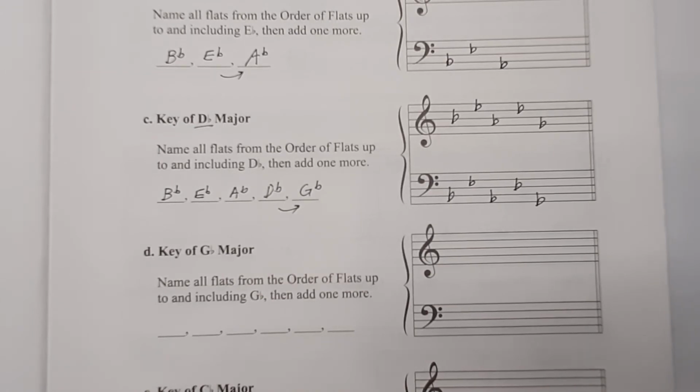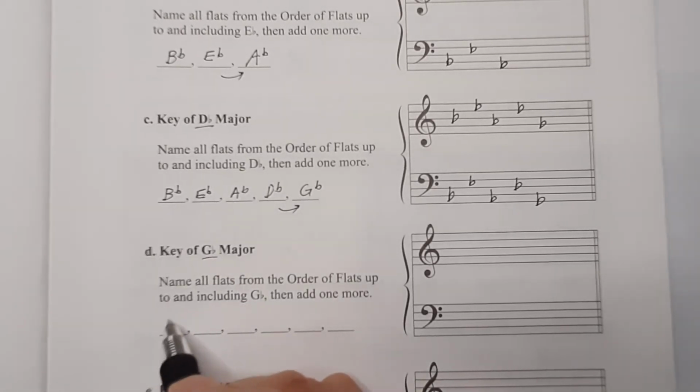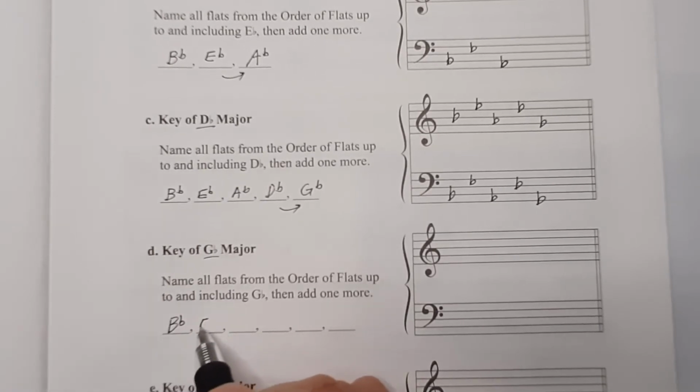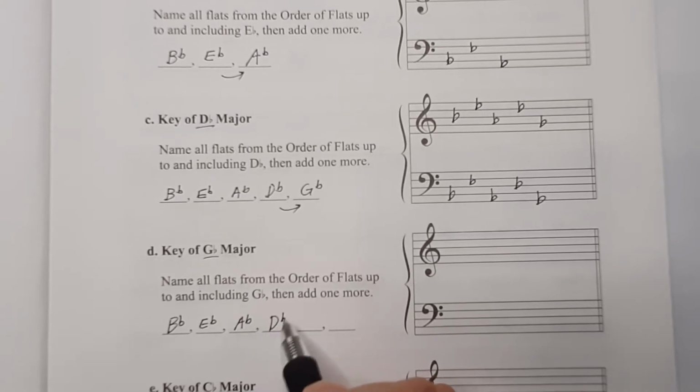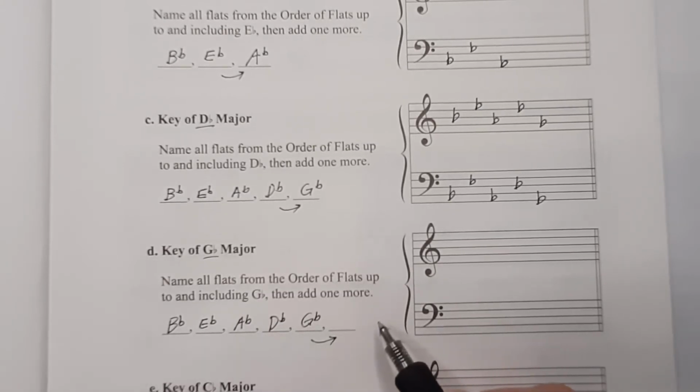Okay, let's do question D. Key of G flat major. So you're going to go up to G flat, right? First flat is B, second flat is E, the third one is A flat, fourth one is D flat, fifth one is G flat, and go one more. What do you think? It's a C flat. B, E, A, D, G, C, and F, right?